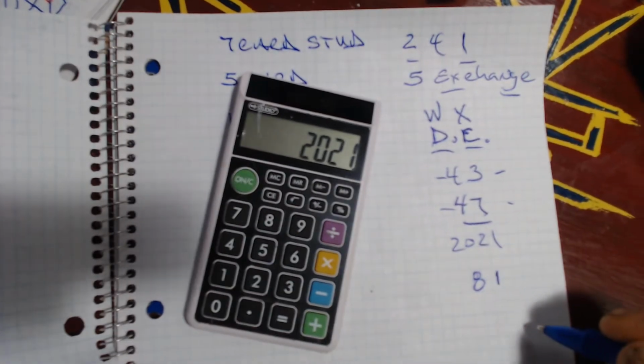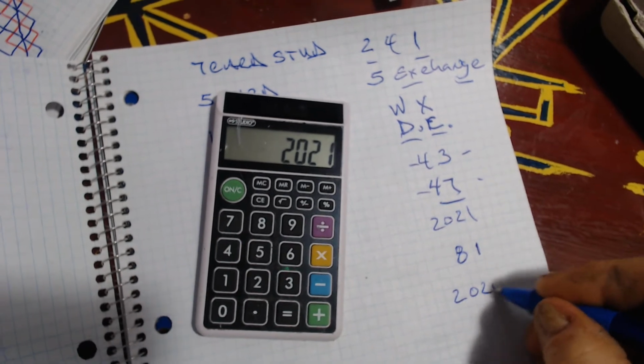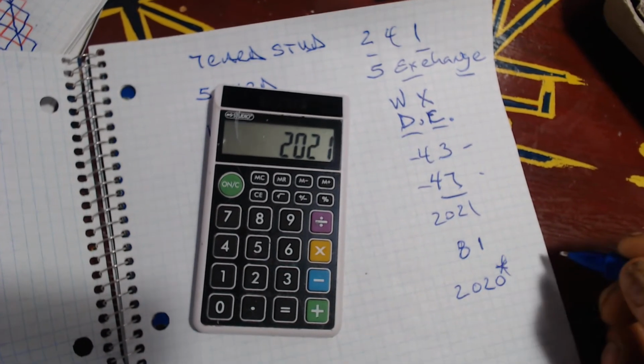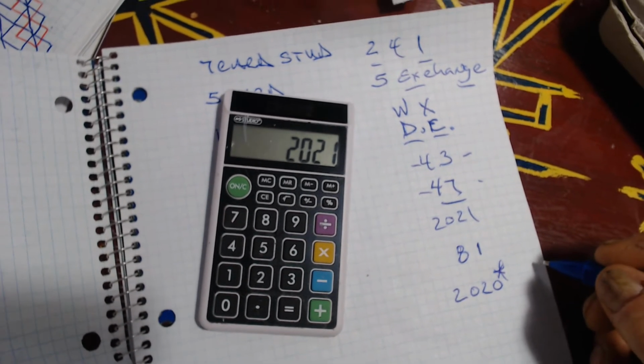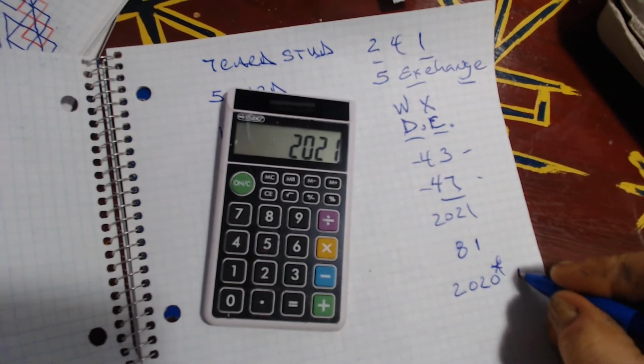So we've arrived in 2021, which is actually the 2020 beginning. So 2020 beginning equals the beginning.